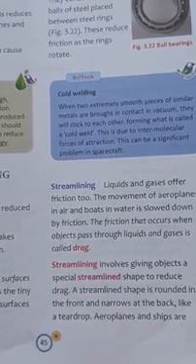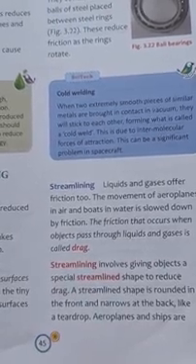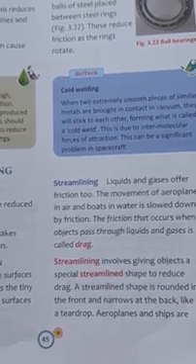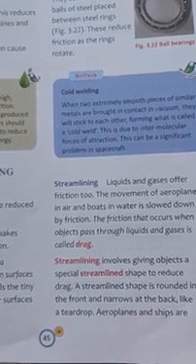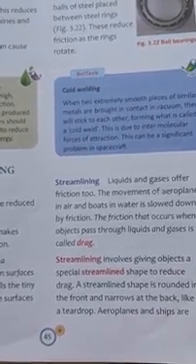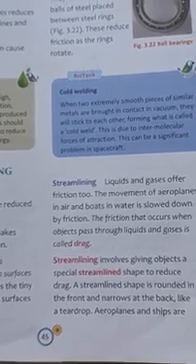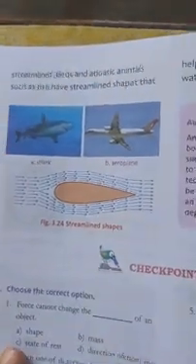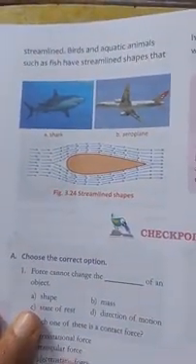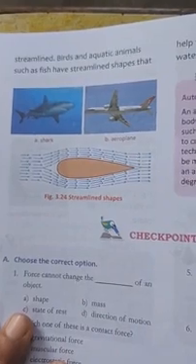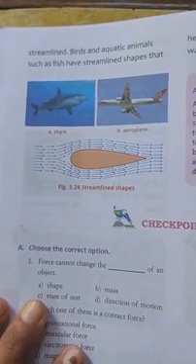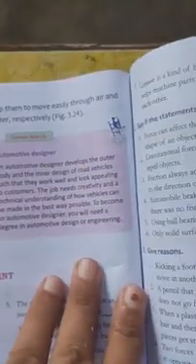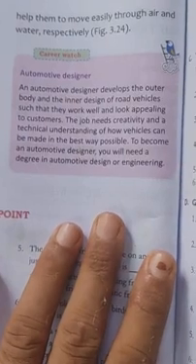Streamlining is a special design in a bird, an aeroplane, a ship, which is rounded in the front and narrow at the back like a teardrop. Aeroplanes and ships are streamlined so as to reduce the friction. They can fly in the air and move in water easily respectively. Similarly, birds and aquatic animals such as fishes have a streamlined shape that also helps them to move easily through the air and water respectively.